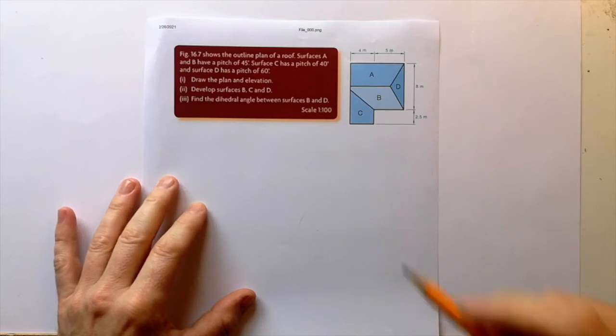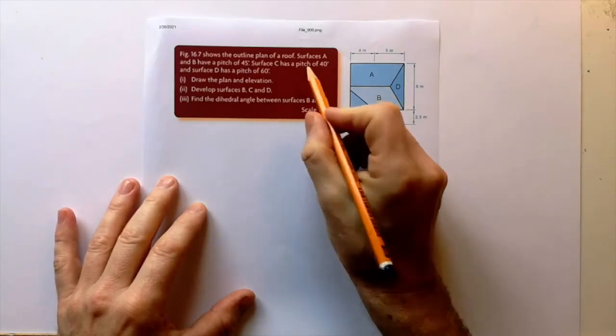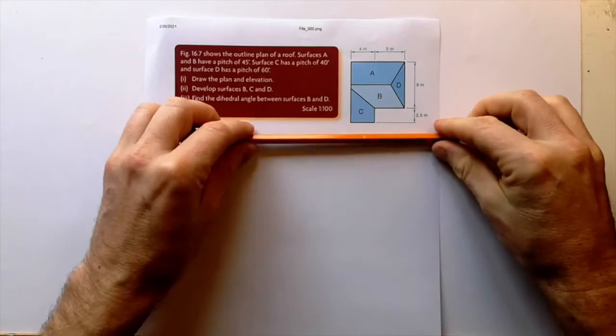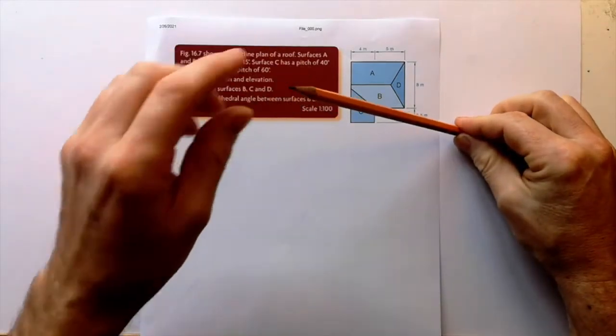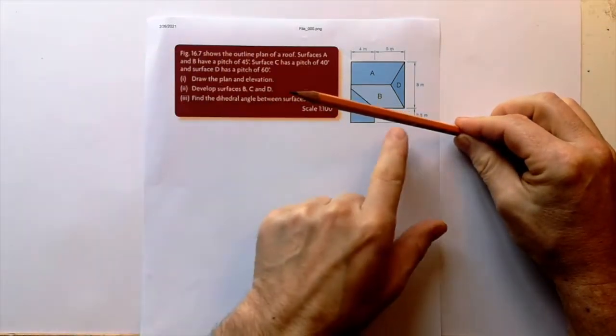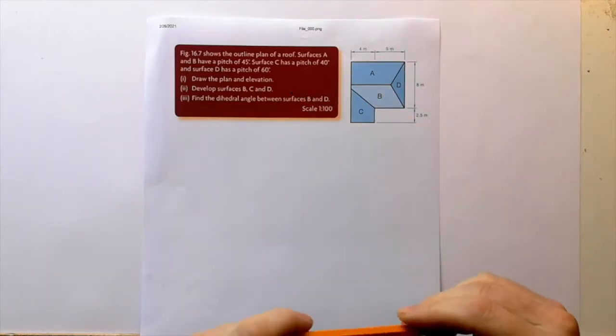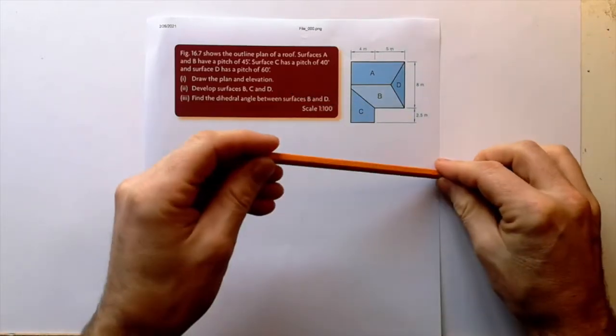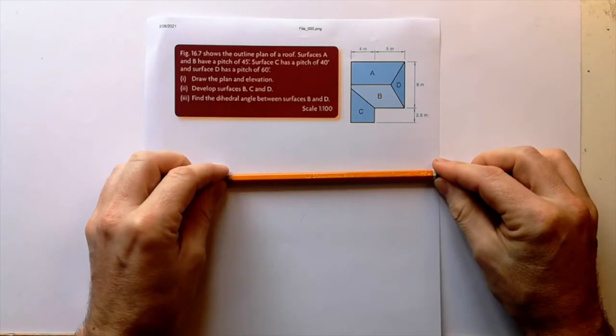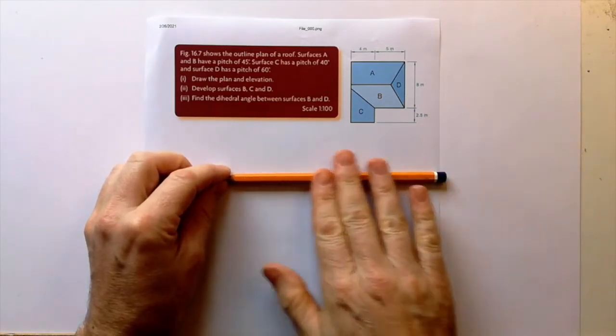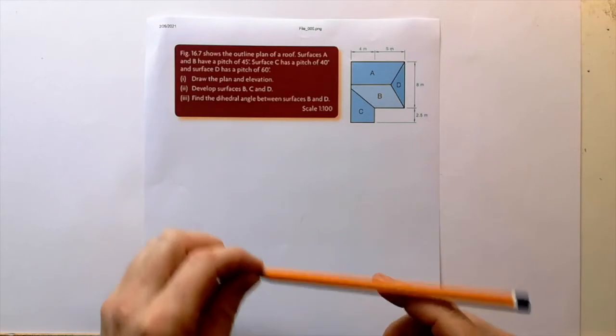Now, the new thing we have here is the idea of pitch. Pitch is just the angle it's going up. So D is going up at a pitch of 60 degrees. It's a very steep pitch. C is a bit shallower, only 40 degrees. So the pitch is the angle between the roof surface and the horizontal. Think of it as the attic floor.